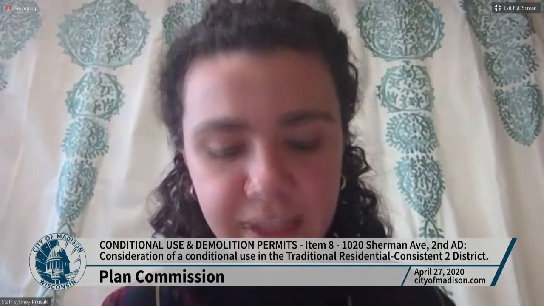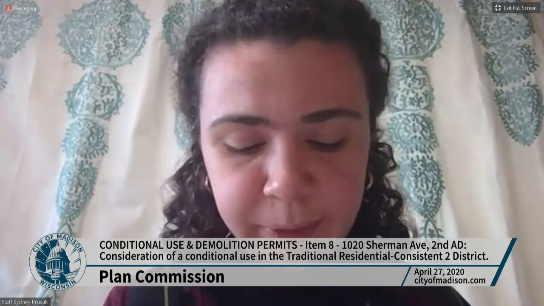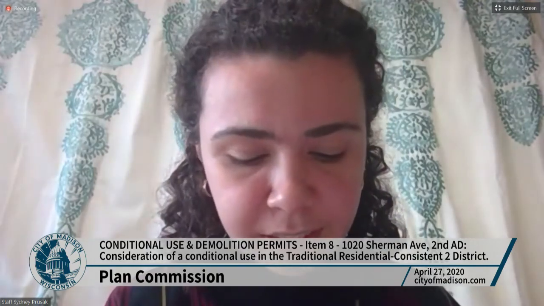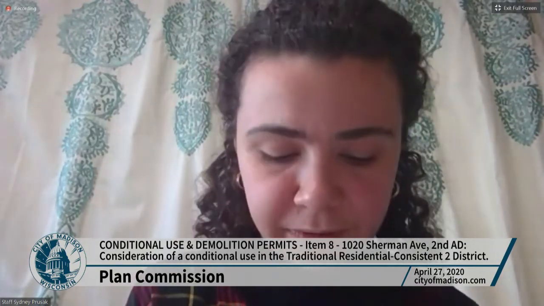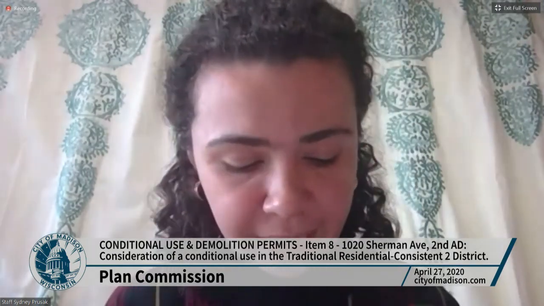And staff acknowledges the unique shape of this lot and the fact that it's a lakefront parcel, but still believes that the proposal can meet all the applicable approval standards. The proposed accessory building is narrow and the roof is low and flat, which staff believes responds to the uniqueness of the property. And in regards to standard 13, which relates specifically to lakefront development, staff notes that the height and bulk comparison is only applicable to principal buildings, and with no changes to the principal building proposed with this application, the zoning administrator determined that this comparison does not apply.